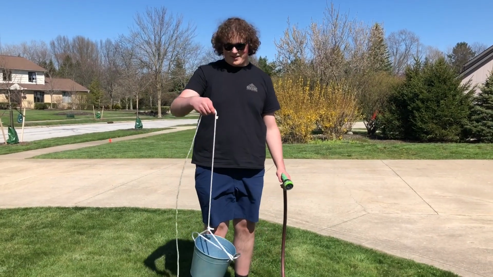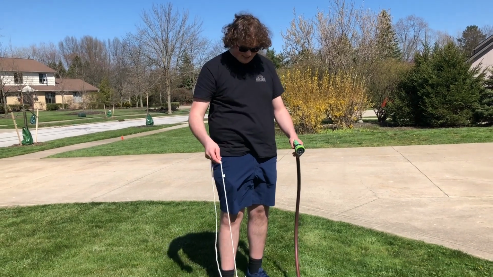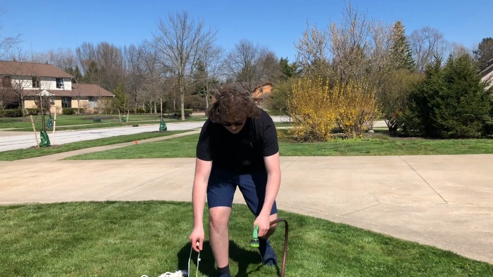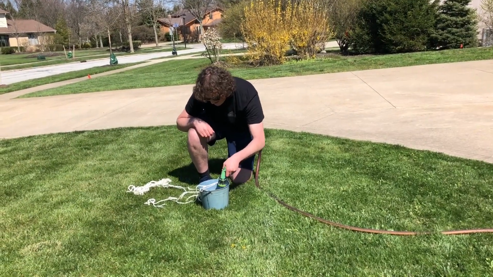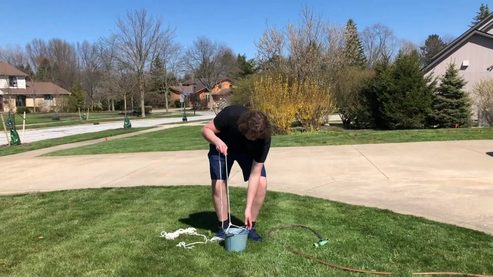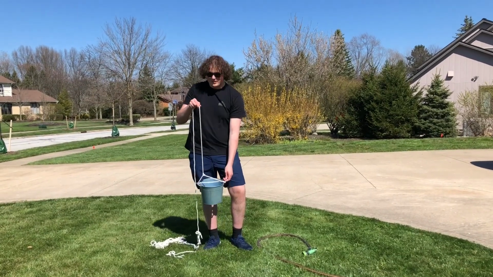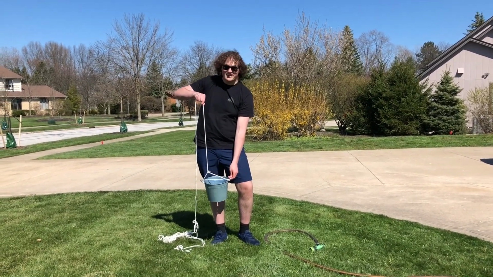Alright, so I got this bucket here rigged up to some rope. We're going to take some water. I'm going to pick up this bucket and we're going to start swinging it in a circle. Ready?